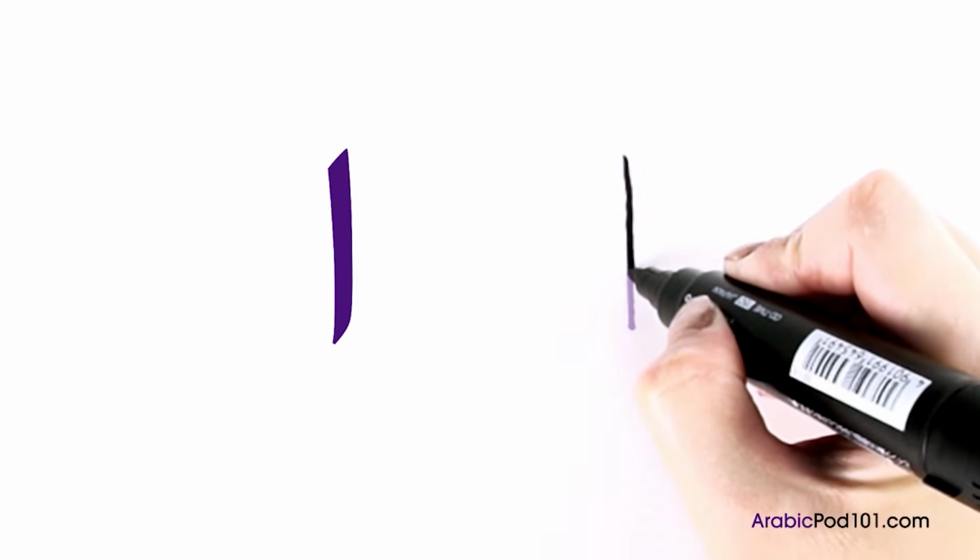Alif is very easy to write. It's basically a vertical stick. Now it's time to take out your pens and pencils. We're going to practice writing. Find some paper and follow along. We'll practice writing them so you can get used to the shapes. Okay, here we go. Alif. Nice! Time for the next letter?